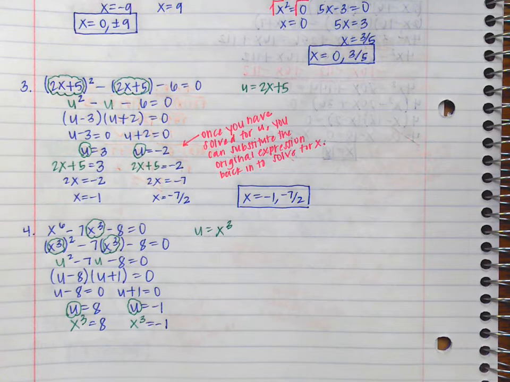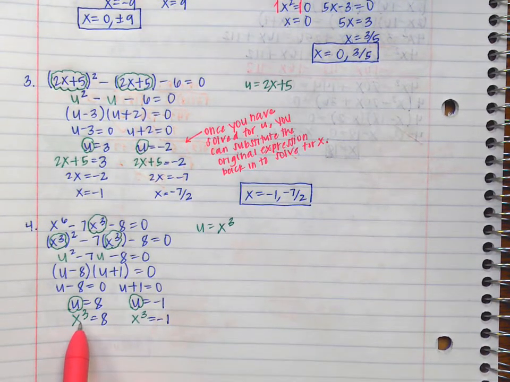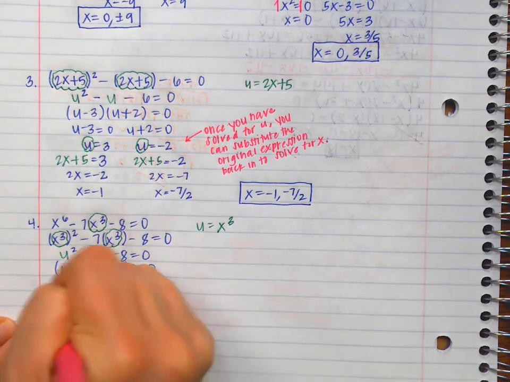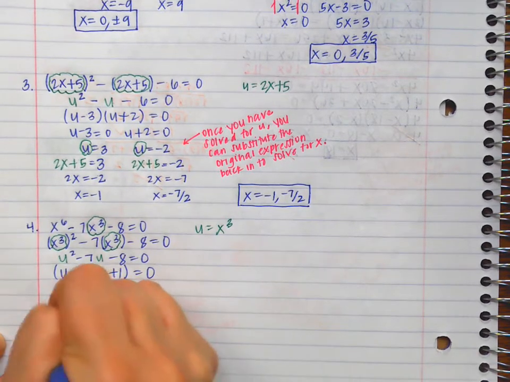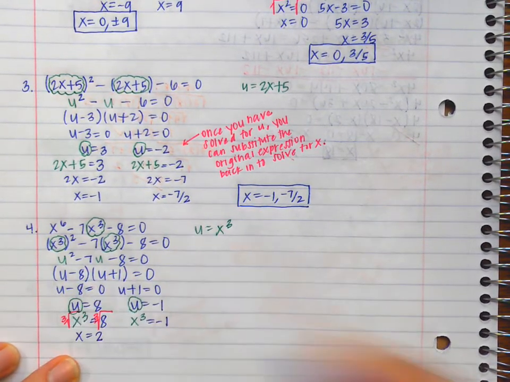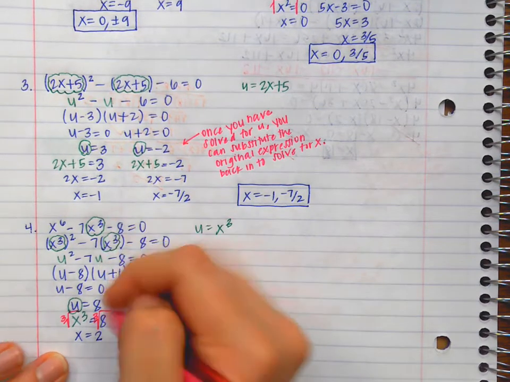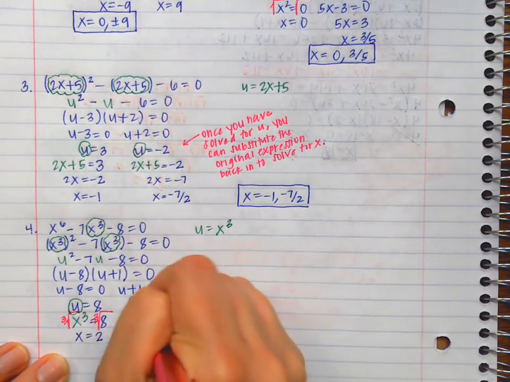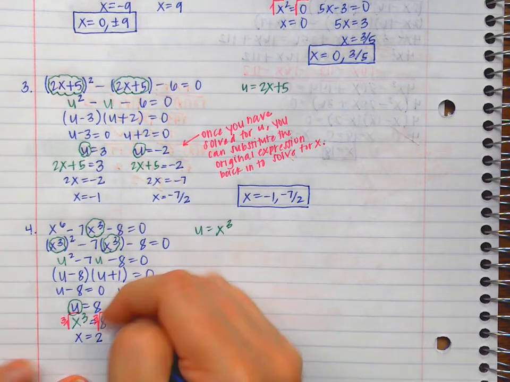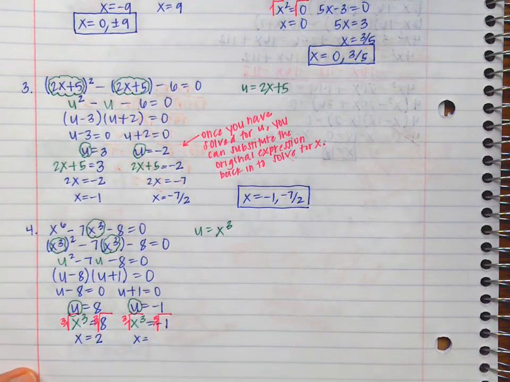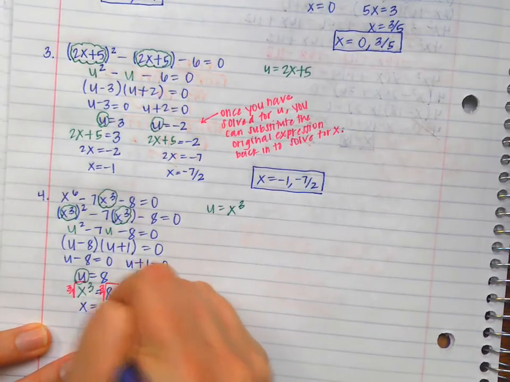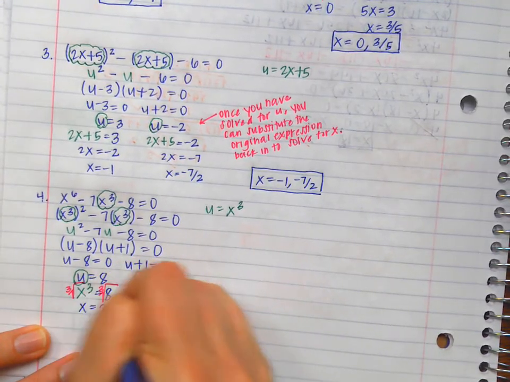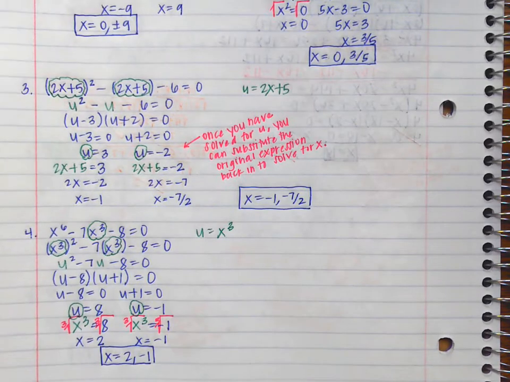So to solve both of these, to undo a cubed, we just cube root both sides. And so the cube root of x cubed is x. The cube root of 8 is 2. And then cube root both sides here. Cube root of x cubed is x. And the cube root of negative 1, what times itself 3 times gets us negative 1? Well, that's negative 1. So my 2 solutions are 2 and negative 1. And that is using U substitution.